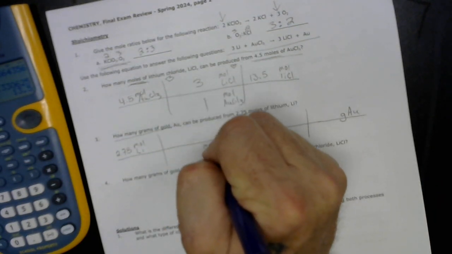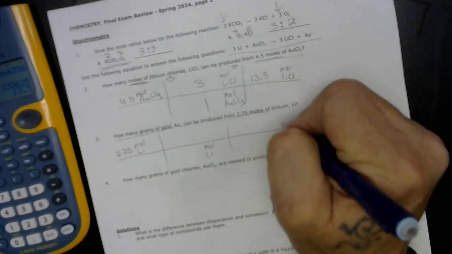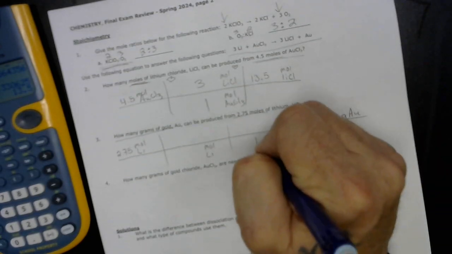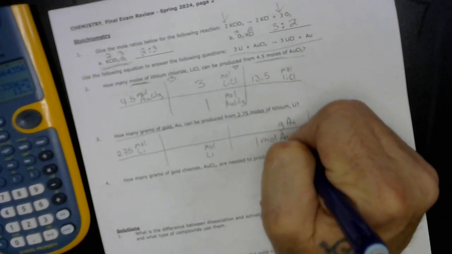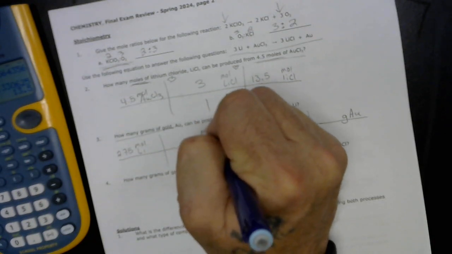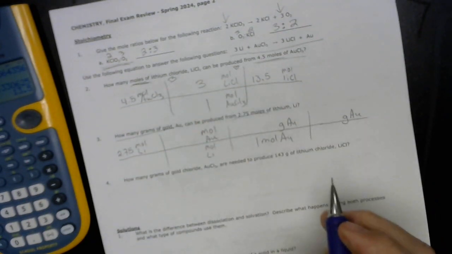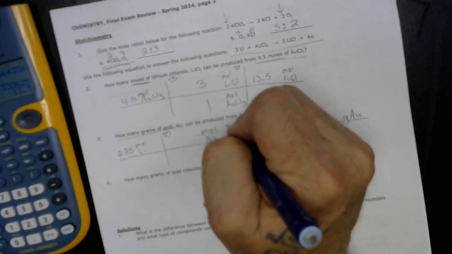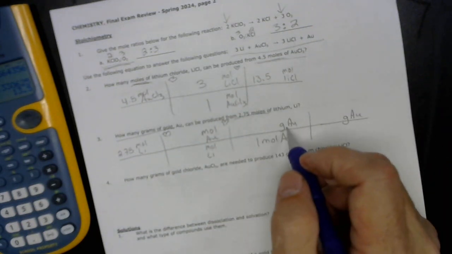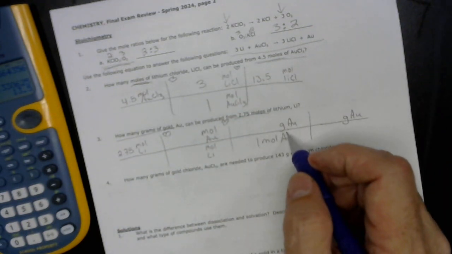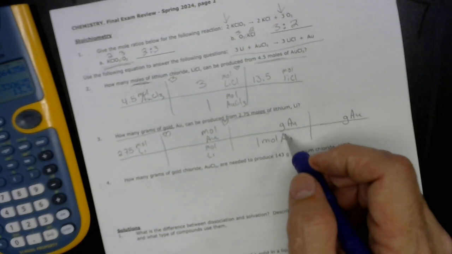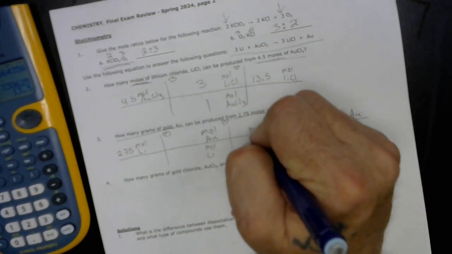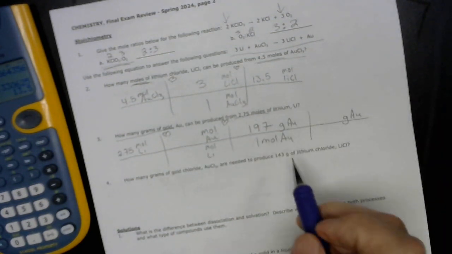So I have moles of lithium, grams of gold, 1 mole of gold. This is the heart of the problem where I have moles of gold over moles of lithium. I'm going to go ahead and write heart of the problem. And in gold there are, let me look up here at my periodic table, there's 197 grams of gold in every 1 mole of gold.